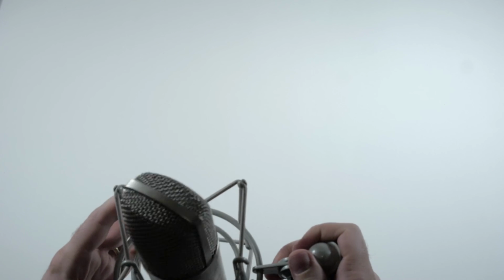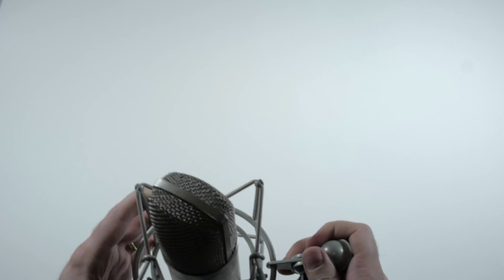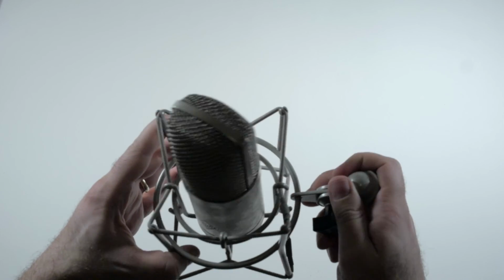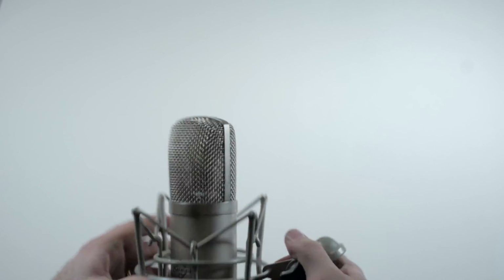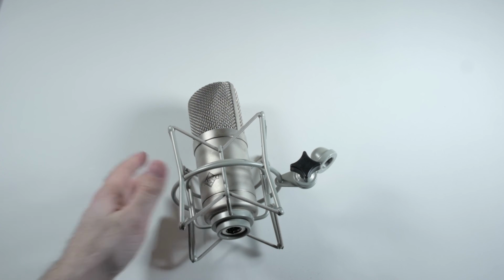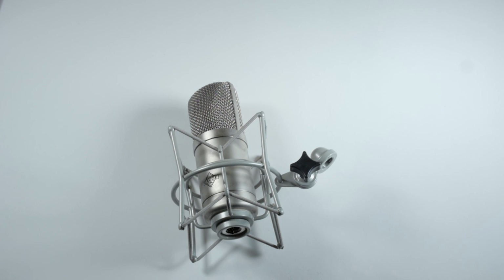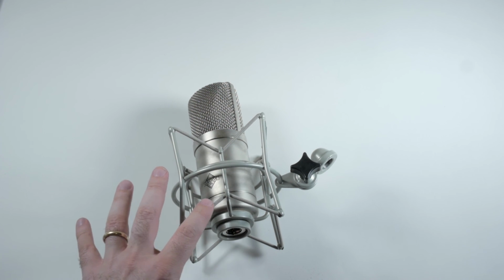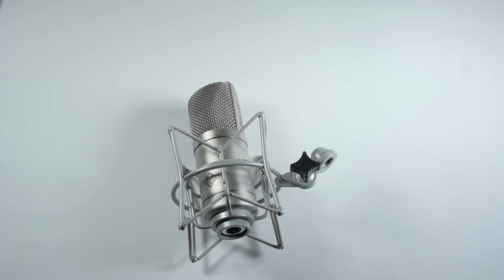And what that does is that protects the microphone from vibration, you can see there, from the stand. Let me leave that like that. It's not going anywhere now. Okay, so particularly when you have a large diaphragm condenser microphone, you want to make sure you've got a decent shock mount, and that will help prevent those vibrations.